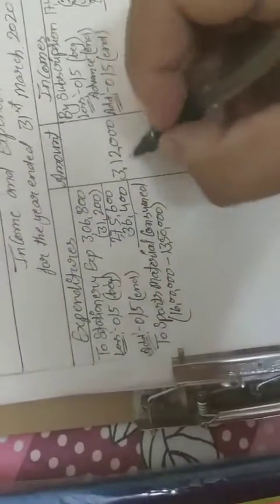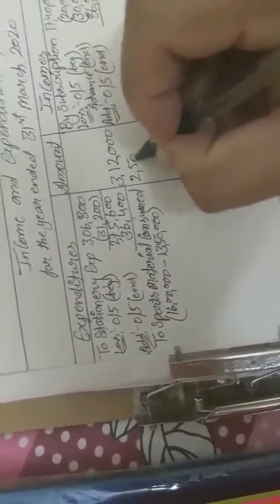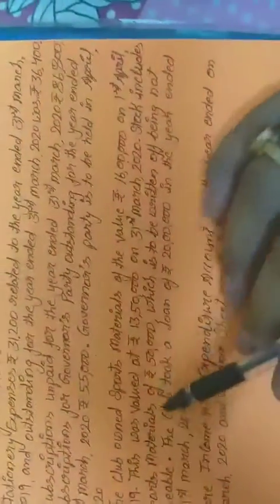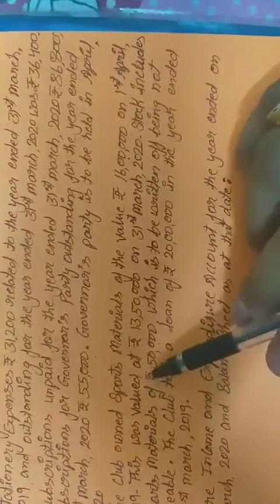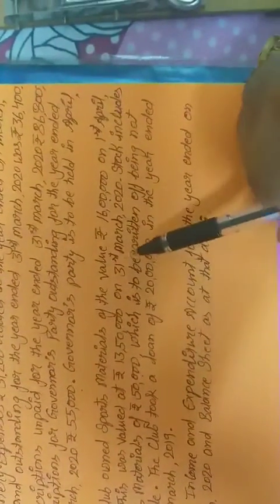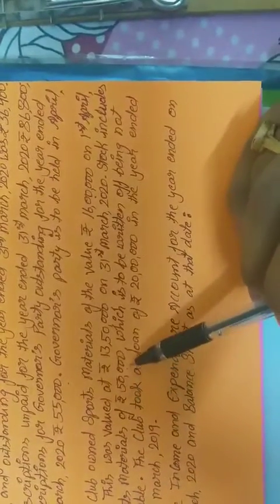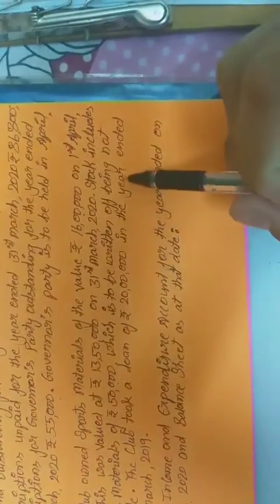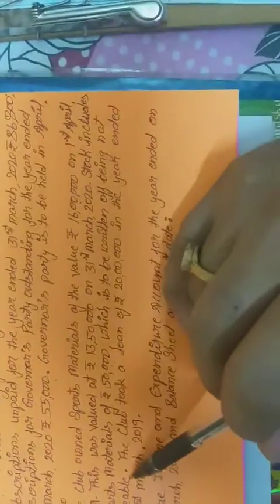So I think balance will be 2 lakh 50,000. Okay, it will be the consumption value of sports material during the year. Now this stock was valued at 13 lakh 50,000 on 31st March 2020. Stock includes sports material of rupees 50,000 which is to be written off being not usable.